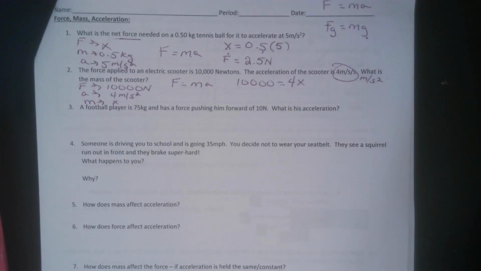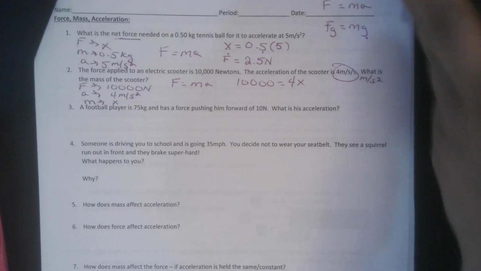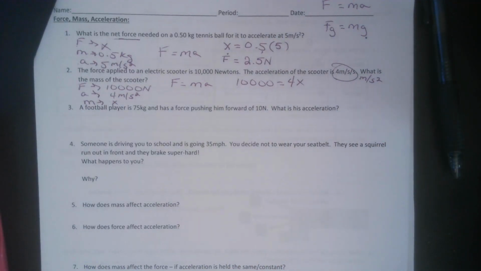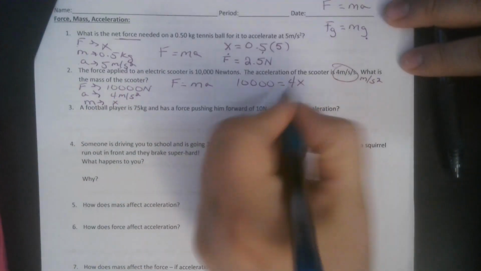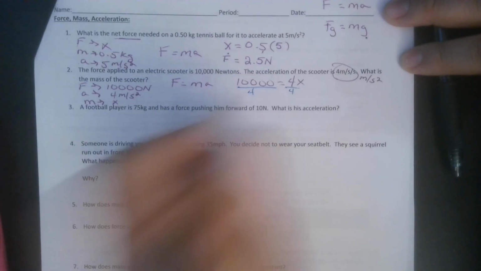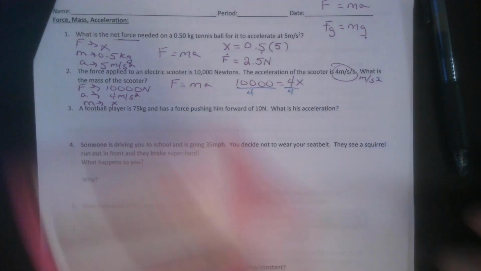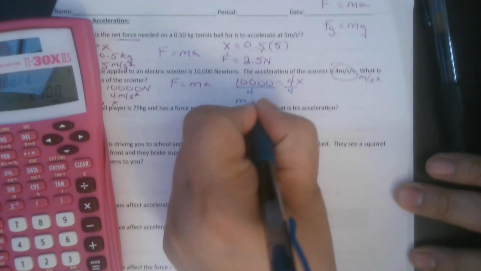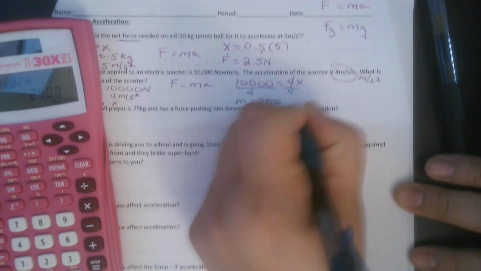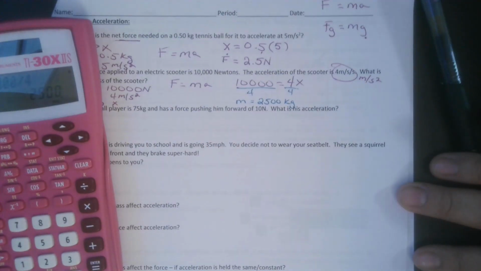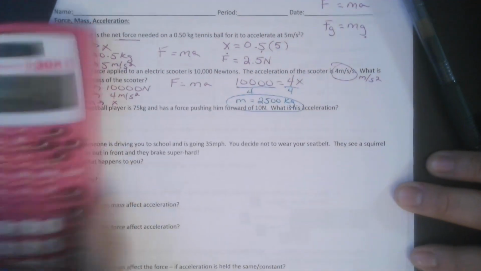So simple algebra, always divide the number next to the variable to both sides. In this case, I'm going to divide 4 to both sides. So 10,000 divided by 4 is a mass of 2,500 kilograms. So that's our answer here.